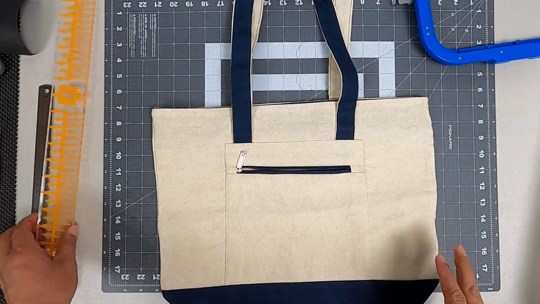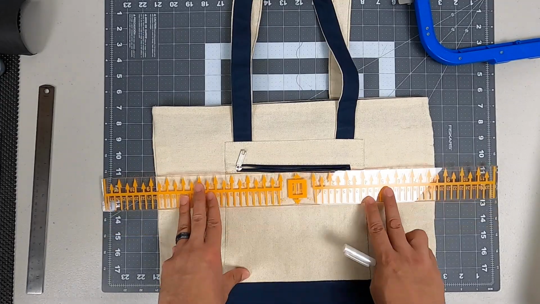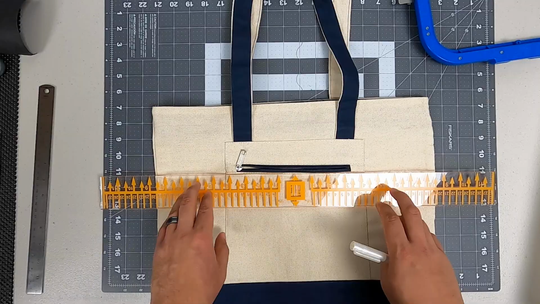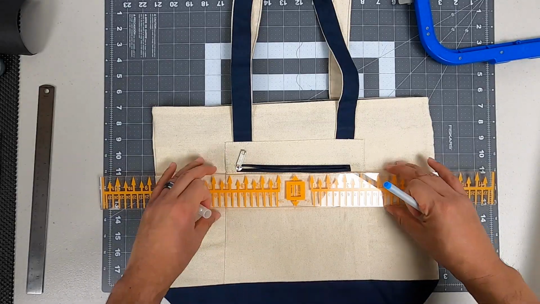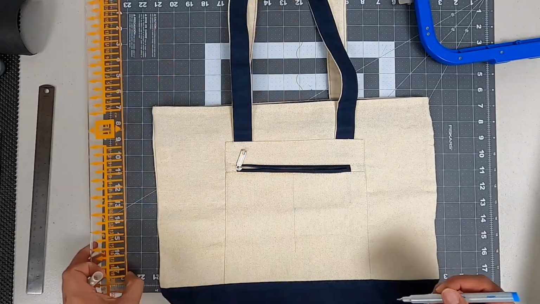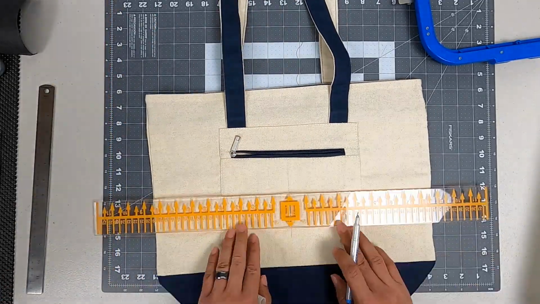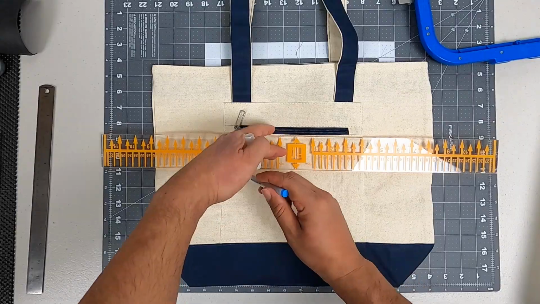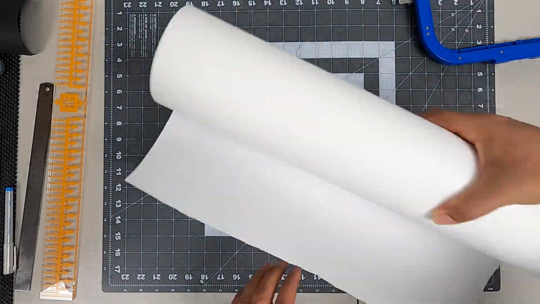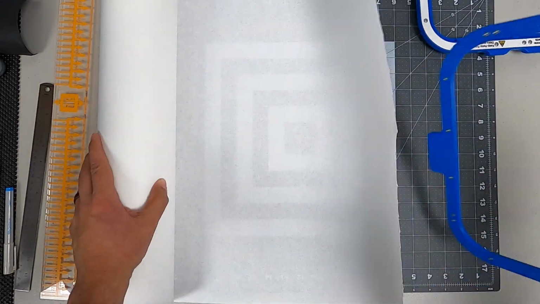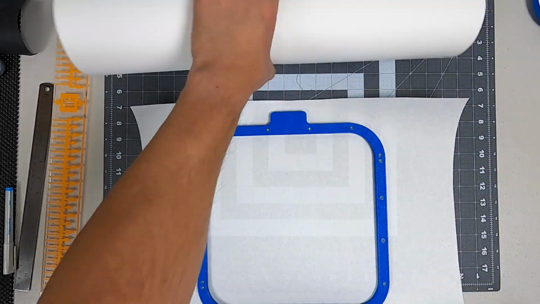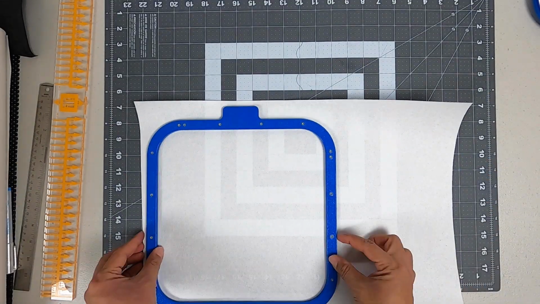Now it's hooping time, but before we hoop, I want to set my center line. I like to do center lines just because I like to be 100% sure that when I'm stitching out, my stitches are as straight as can be. So here I have my perfect T, and now I'm going to cut my tearaway using my rotary scissors, and I just want to fit it to my hoop here.